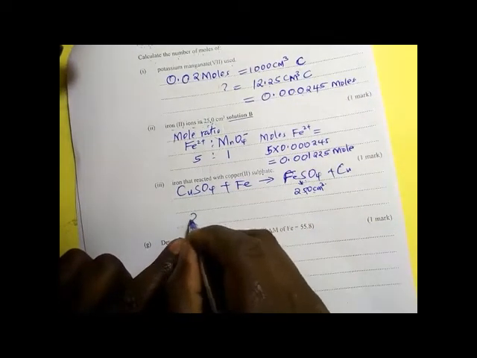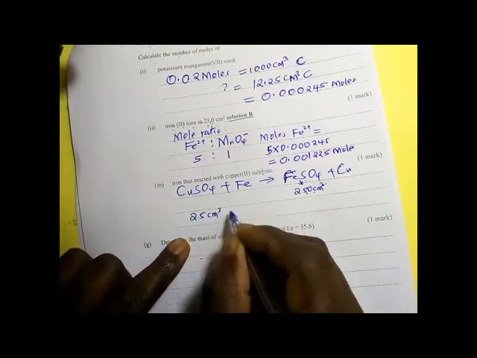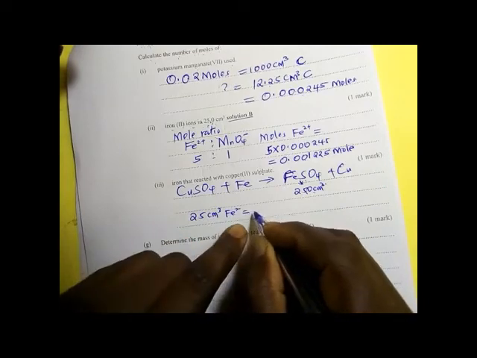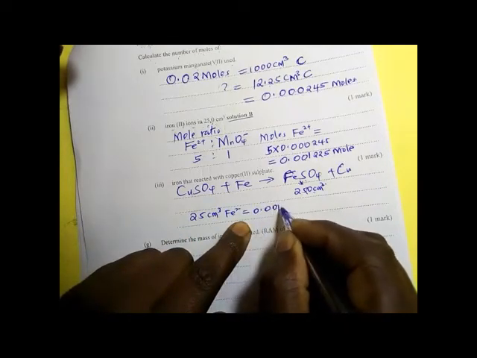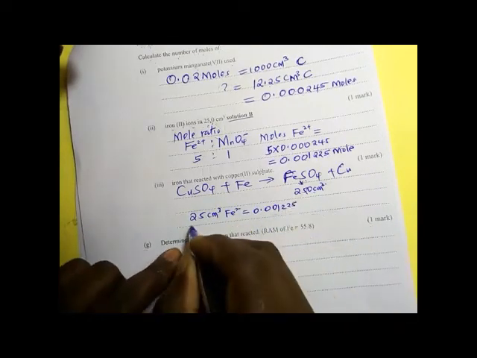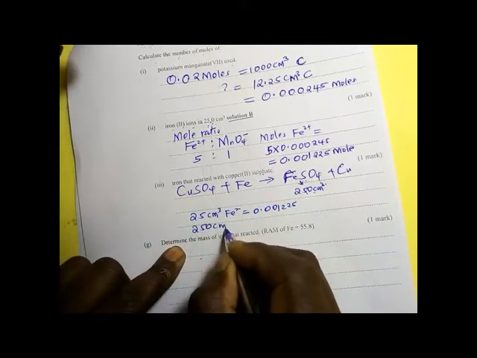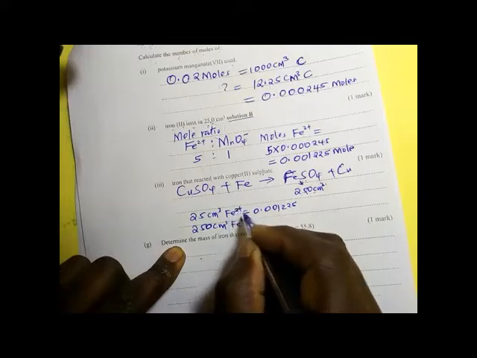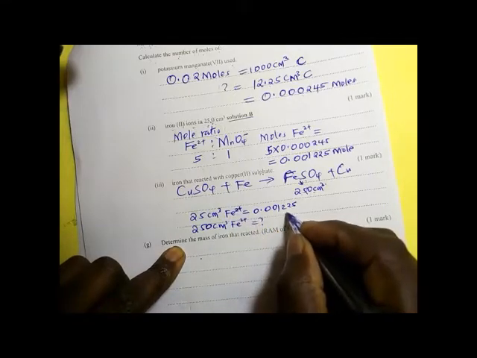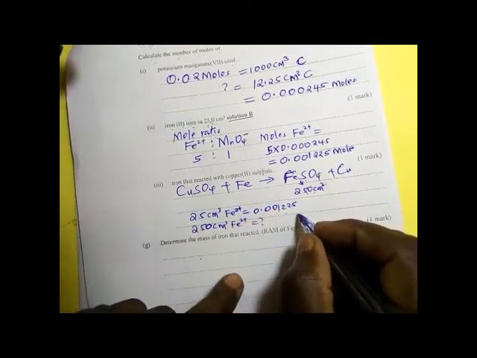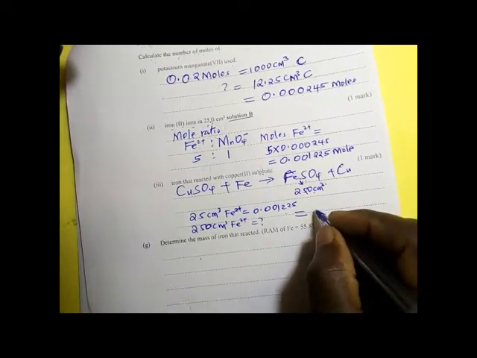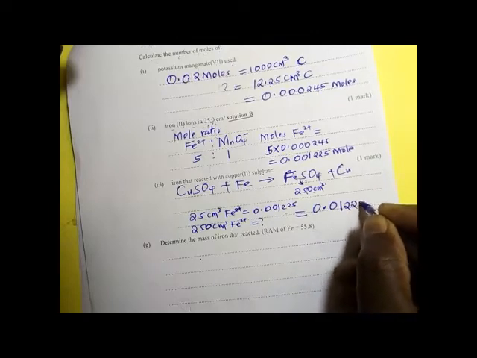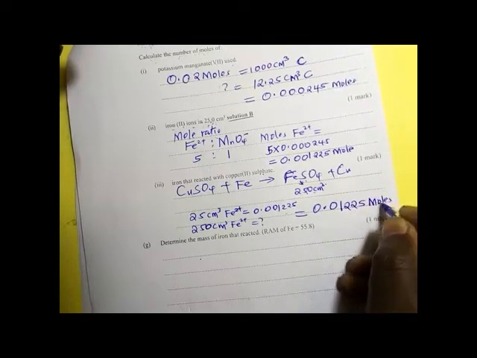So you just simply ask, 25 centimeters cube of the iron is 0.001225 moles. What about 250 centimeters cube of the iron? What will be the number of moles? So this times this divided by this, and that will give you 0.01225 moles.